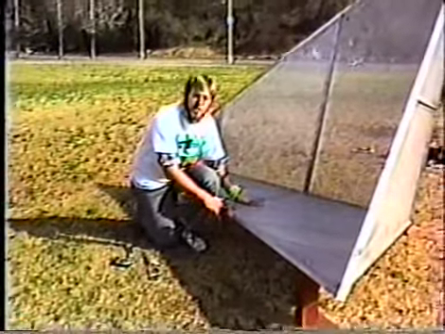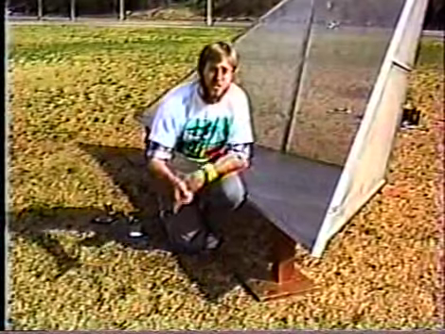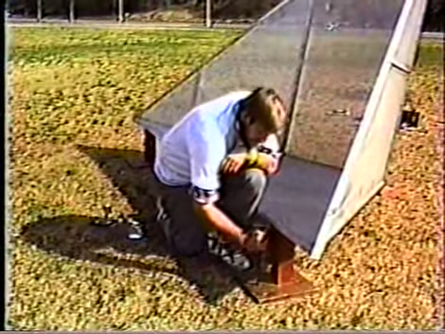Okay, now once these three characteristics are satisfied and you have everything set up in place, aligned properly, fasten the entire assembly to the ground by pounding the ground stakes through the mounting stands like this.